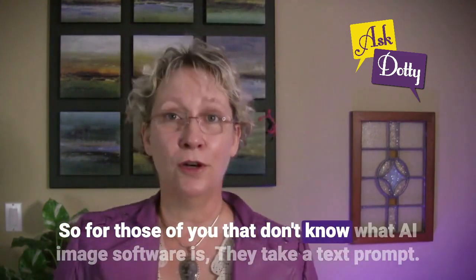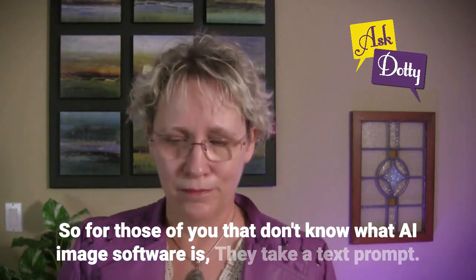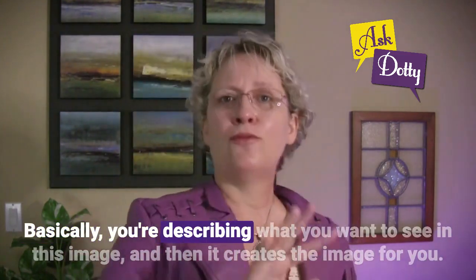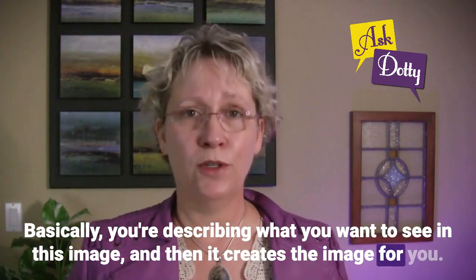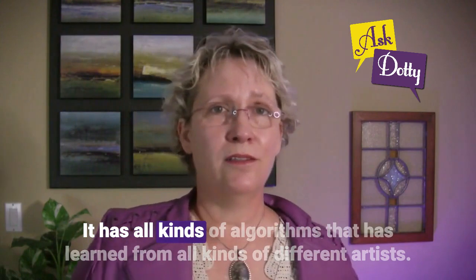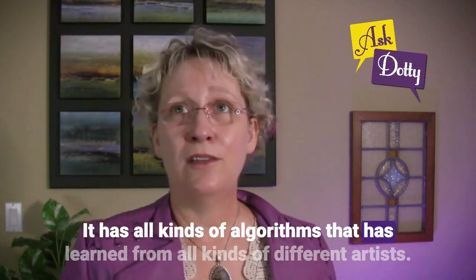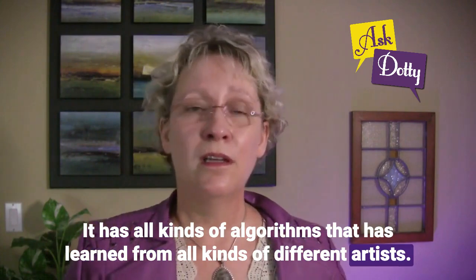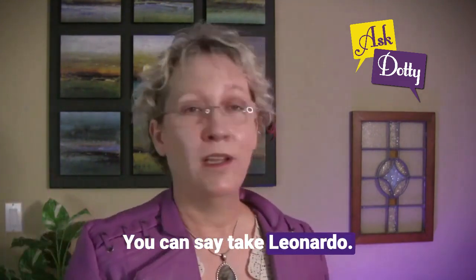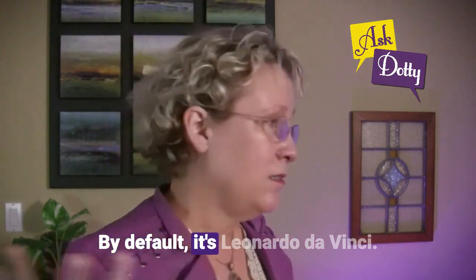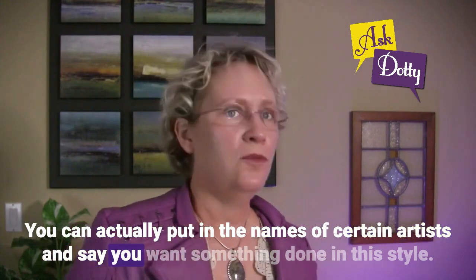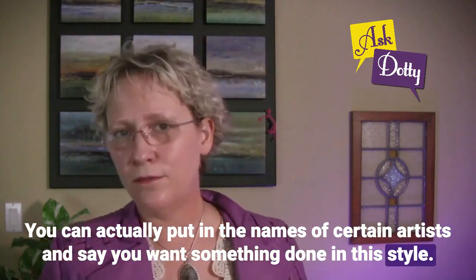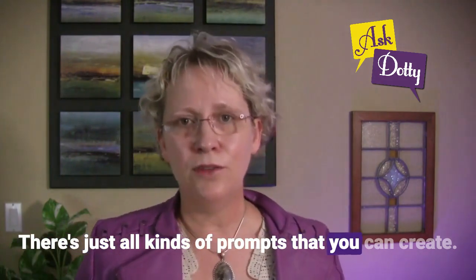For those of you who don't know what AI image software is, they take a text prompt. Basically, you're describing what you want to see in this image, and then it creates the image for you. It has all kinds of algorithms that have learned from all kinds of different artists. Take Leonardo: by default, it's Leonardo da Vinci. You can actually put in the names of certain artists and say you want something done in this style. There are all kinds of prompts that you can create.